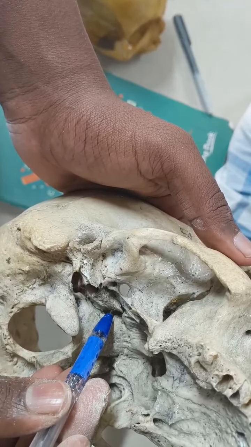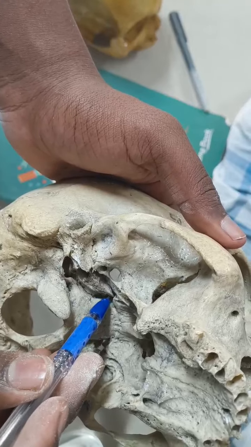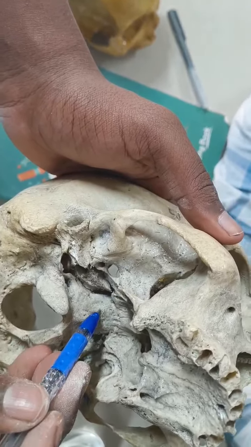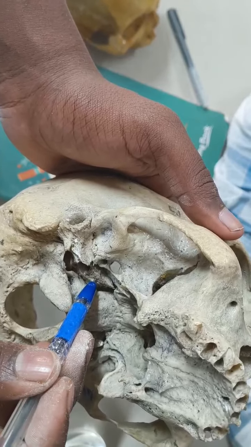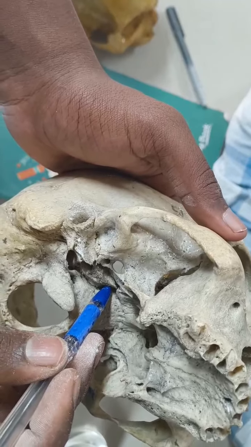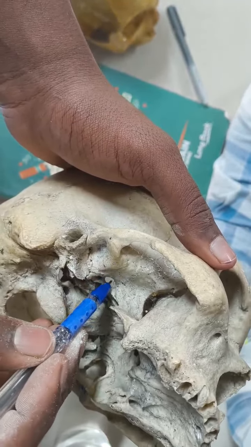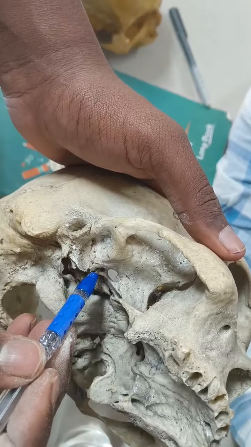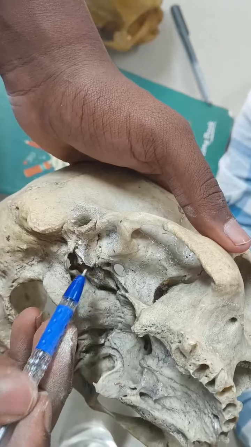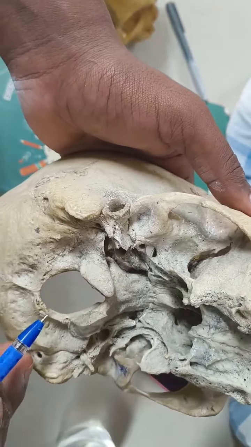This petrous part of the temporal bone and the bar-shaped bone meet together to form the foramen lacerum. One side the sphenoid bone, one side the bar-shaped bone, and one side the petrous part of the temporal bone. These three bones join to form the foramen lacerum. Then we have the greater wing of the sphenoid bone. This is foramen ovale, then foramen spinosum. Behind the foramen spinosum we will have the spinous process of the sphenoid bone.